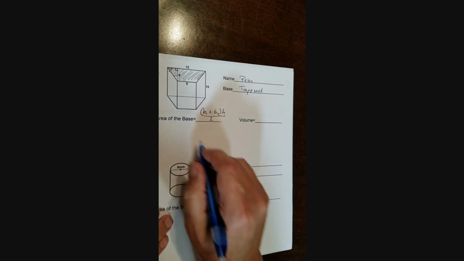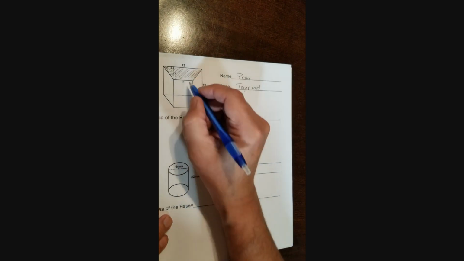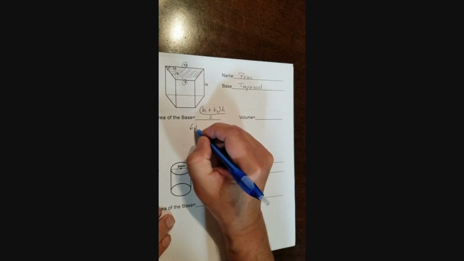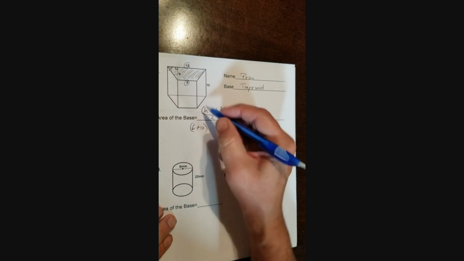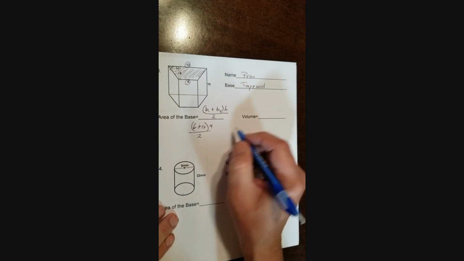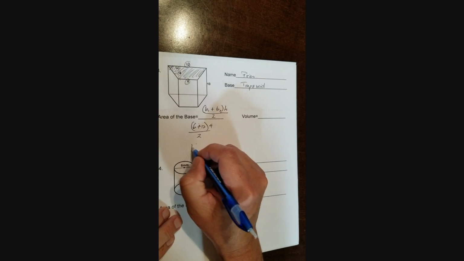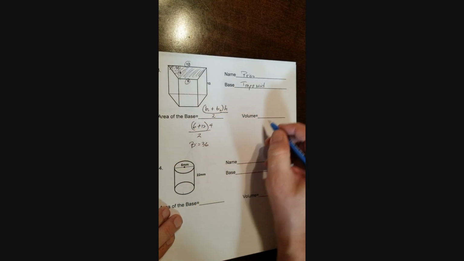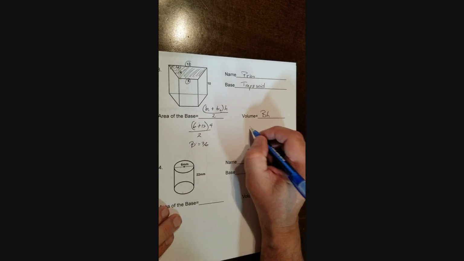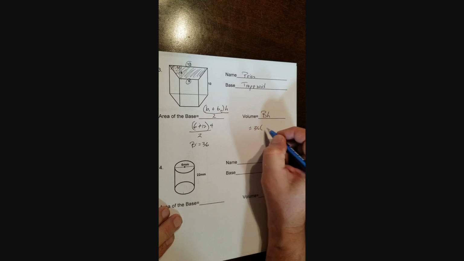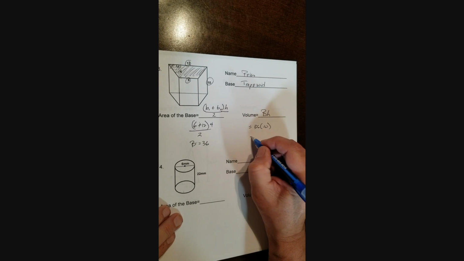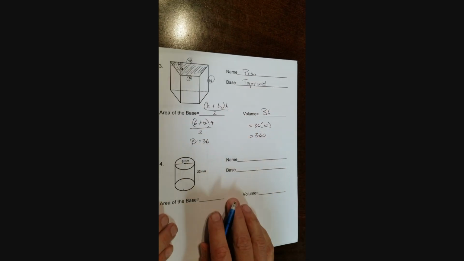So here we've got 6 plus 12 times the height of the trapezoid, which is 4, divided by 2. And that's going to equal 36. So B is equal to 36. The volume is base times height, which is 36 times 10, the height of the prism, so 360.